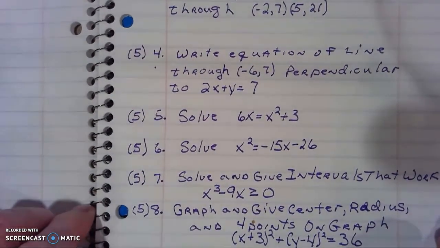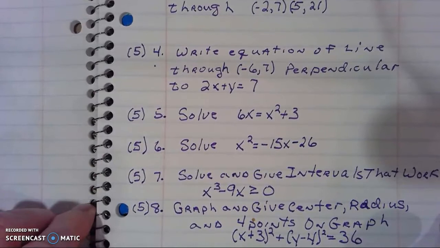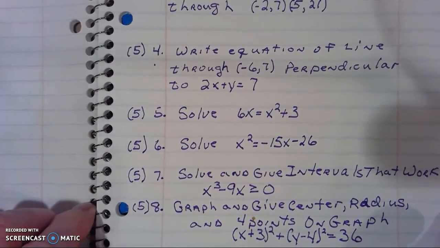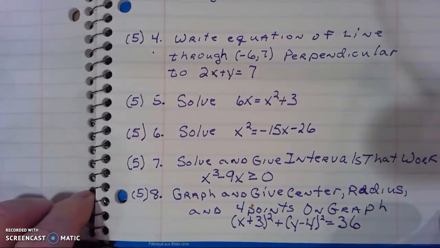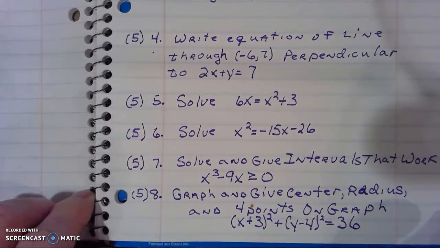Number 7, solve and give the intervals that work on this. x cubed minus 9x is greater than or equal to 0. Show all work. Number 8, graph and give the center, the radius, and 4 points.